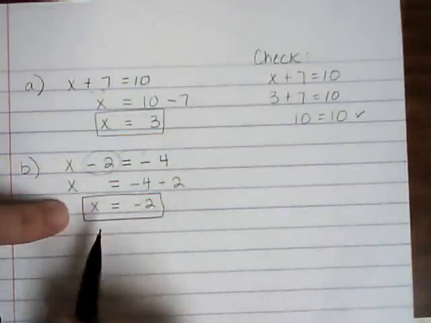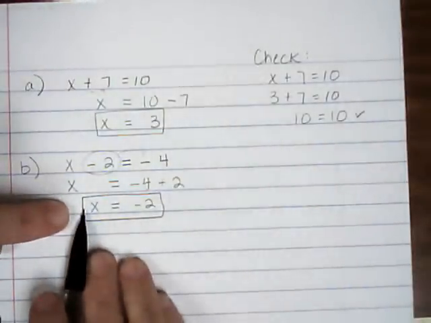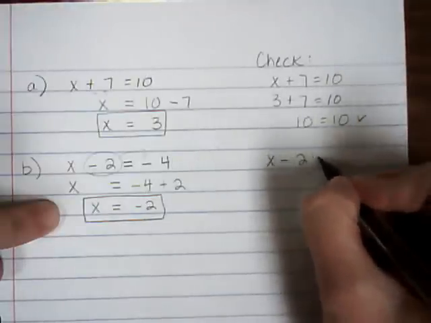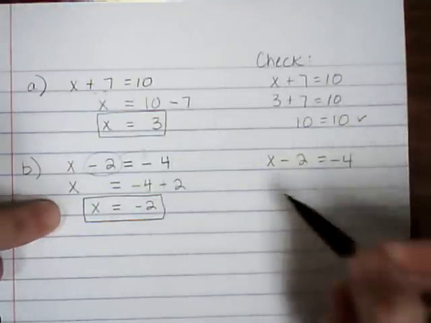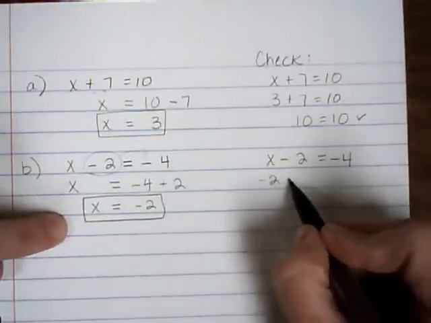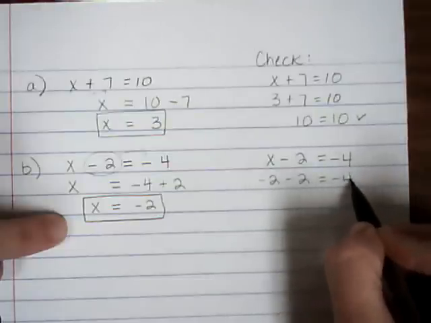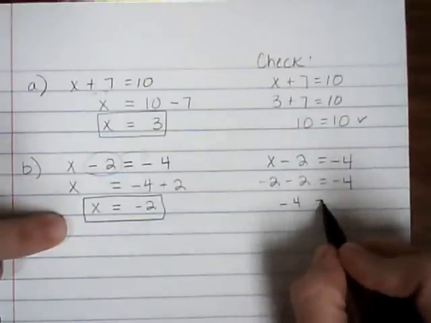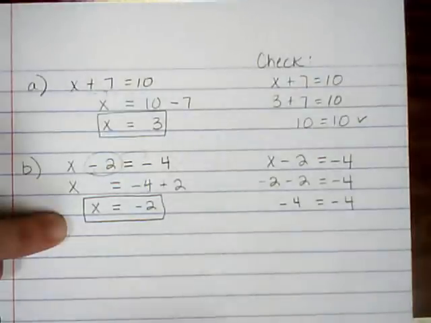We do not have to divide because of the understood 1 in front of the x. And then we could check this. If I go back, x minus 2 is equal to negative 4. If I plug in a negative 2 in the place of x, negative 2 and negative 2 would be negative 4. Negative 4 is equal to negative 4. So that checks. So we know that's correct.